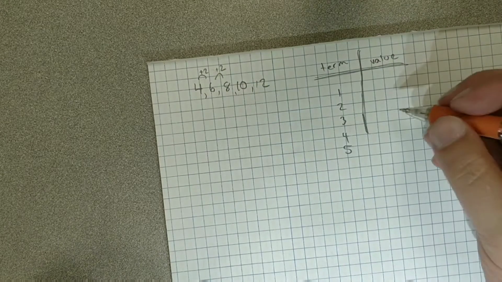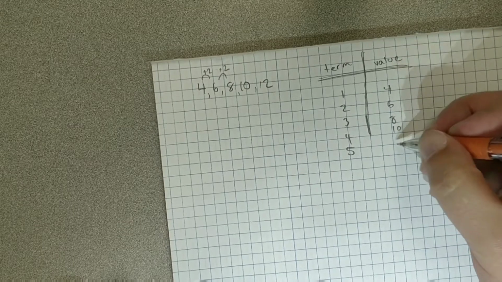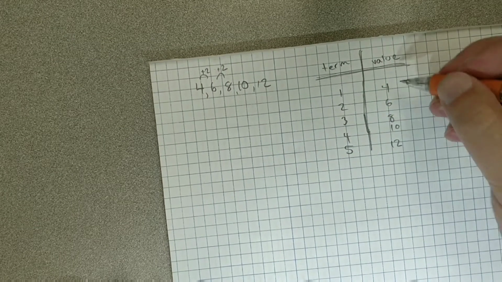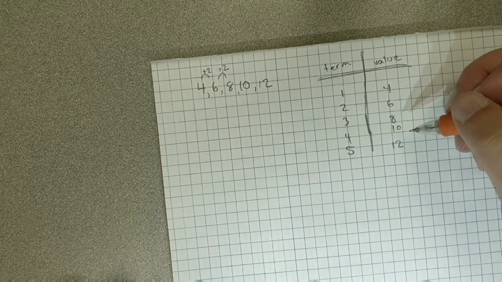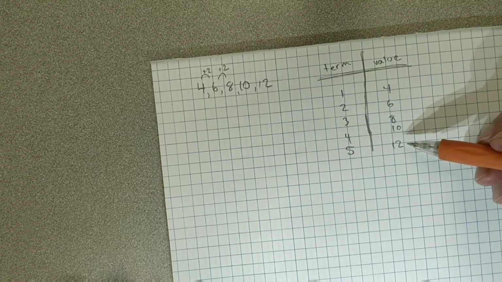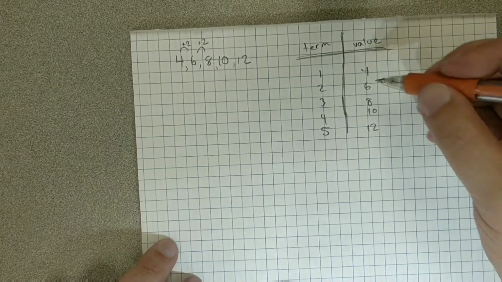Our value in this case is literally just a number, right? 4, 6, 8, 10, 12. In other situations, this might be money or the perimeter of something or the area or the number of blocks. It could be lots of things. In our case, it's literally just numbers. So there's our table of values. That's it. Table of values is great for recognizing patterns.